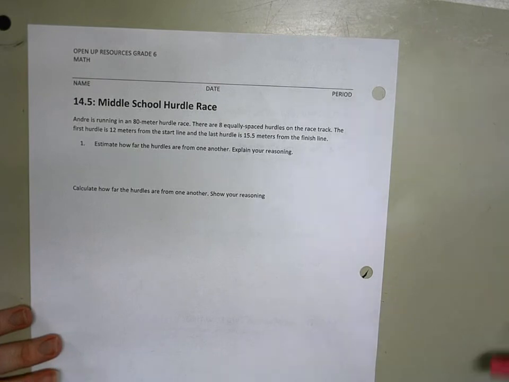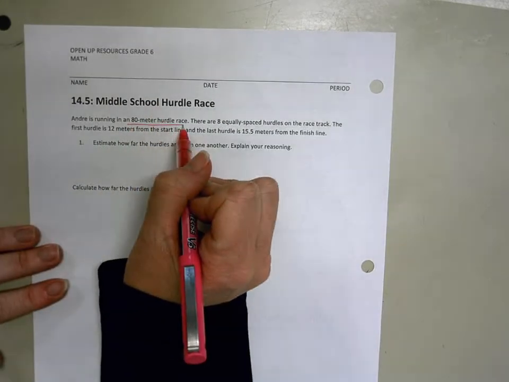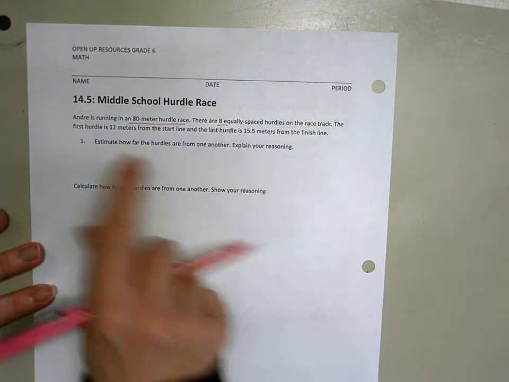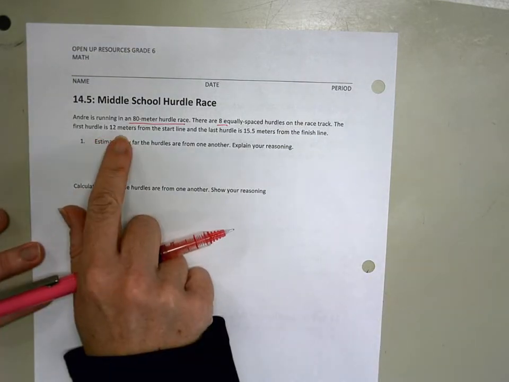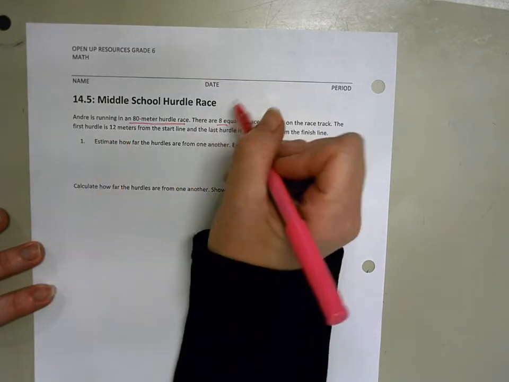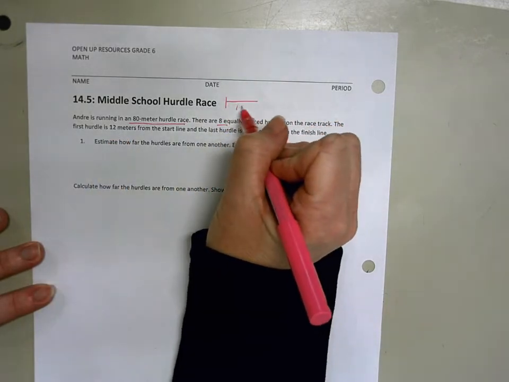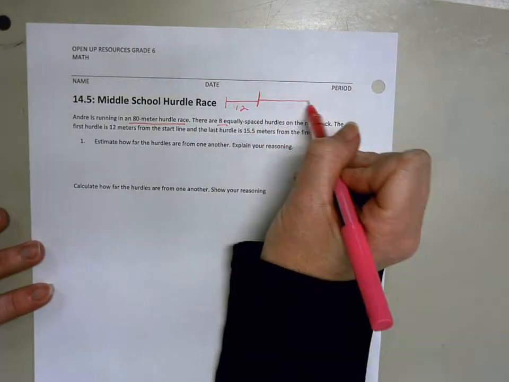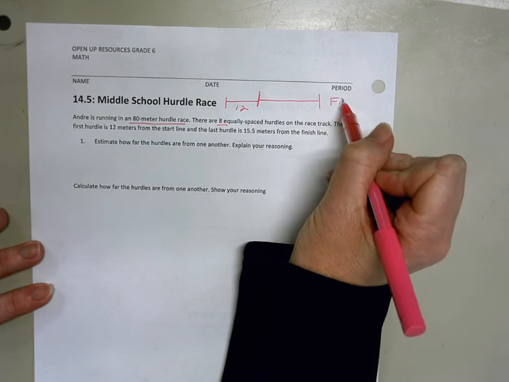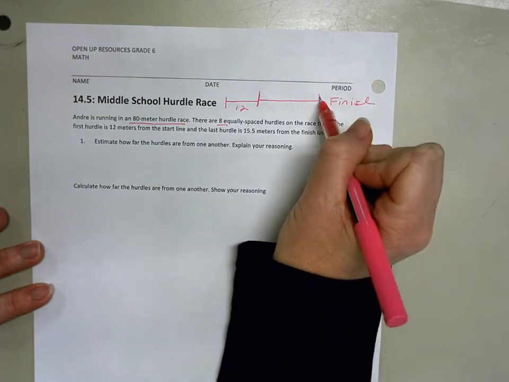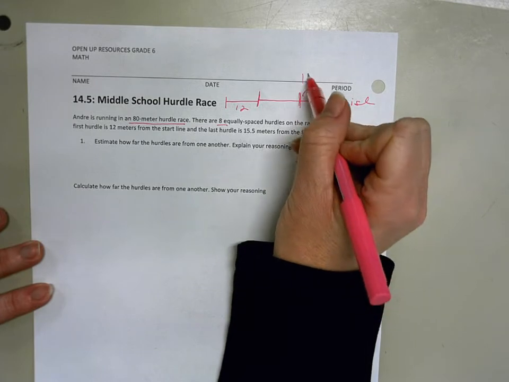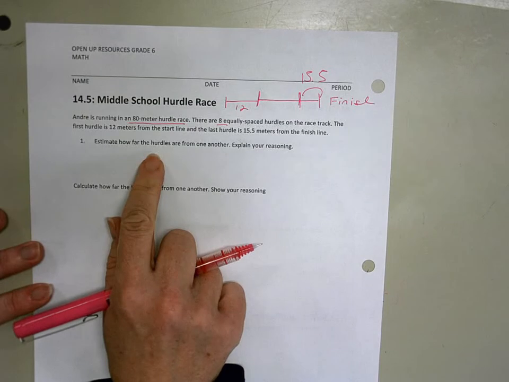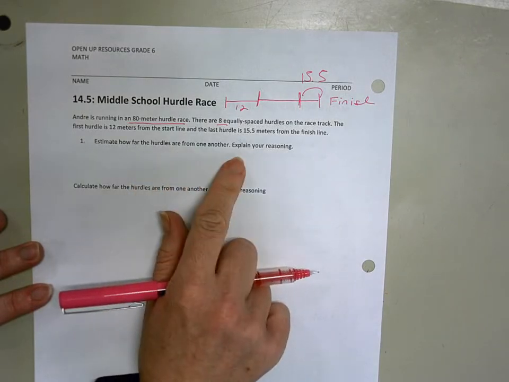Andre is running in an 80-meter race. There are 8 equally spaced hurdles on the track. The first hurdle starts 12 meters from the start line. So he's going to start, he's going to go 12 meters, and then he's going to have his first hurdle. And the last hurdle is 15.5 meters from the finish. So if this is the finish, if we were to go back 15.5 meters, that's going to be the last hurdle. So the first question is to estimate how far the hurdles are from one another.